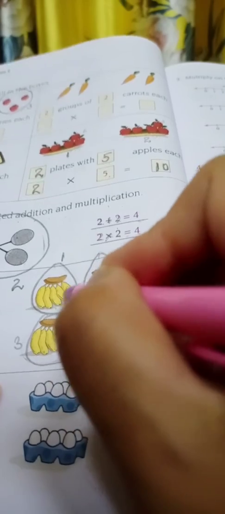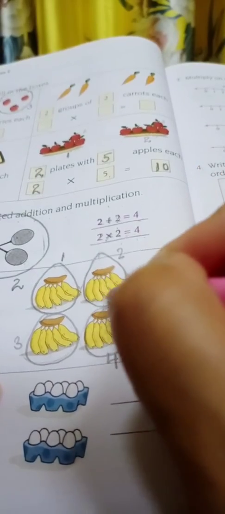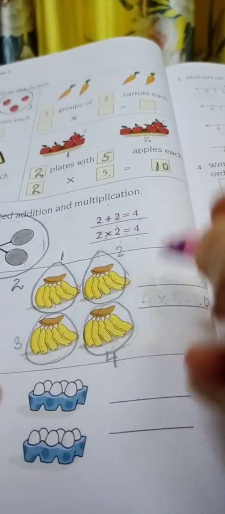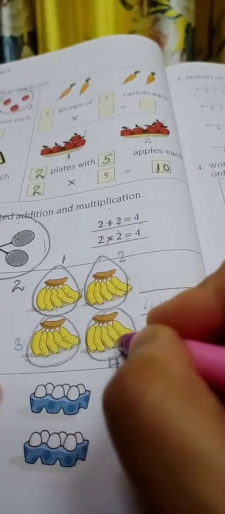1, 2, 3, 4, 5. In the second bag, 1, 2, 3, 4, 5. Third bag, 1, 2, 3, 4, 5. And in the fourth bag, we have 1, 2, 3, 4, 5.